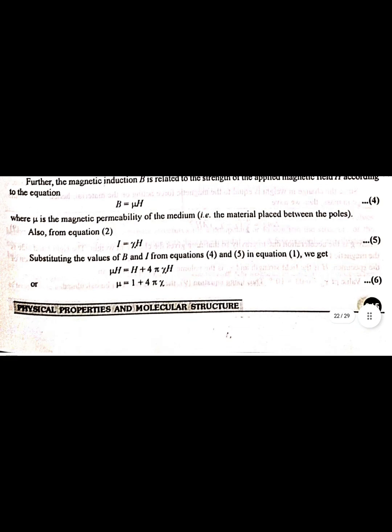Thus, molar magnetic susceptibility may be defined as the intensity of magnetization induced per mole of the material by the unit field strength. Quite often, it is convenient to deal with the quantity chi M in place of chi. Further, the magnetic induction B is related to the strength of the applied magnetic field H according to the equation B is equal to mu H, equation 4, where mu is the magnetic permeability of the medium, that is the material placed between the poles. Also, from equation 2, I is equal to chi H, equation 5.